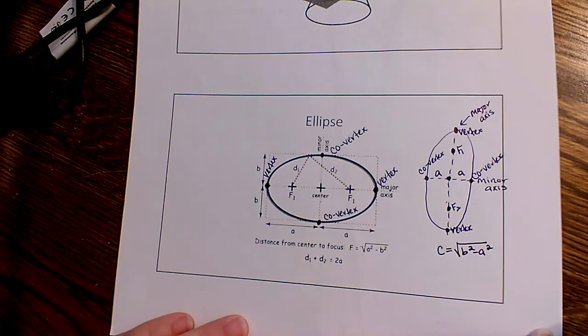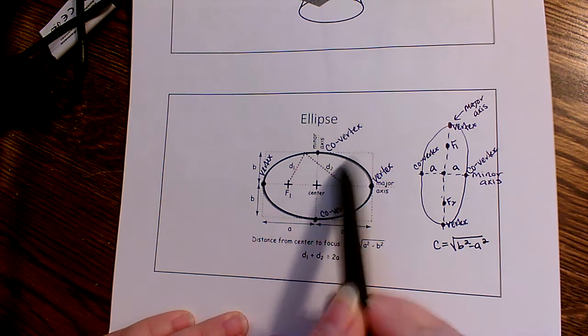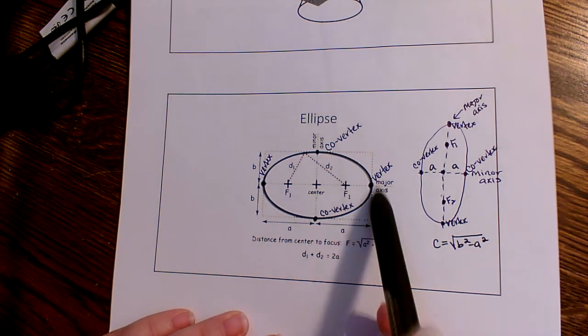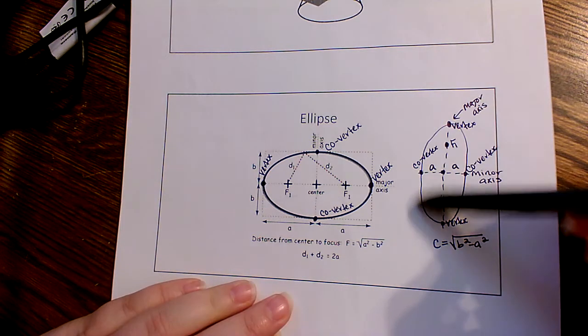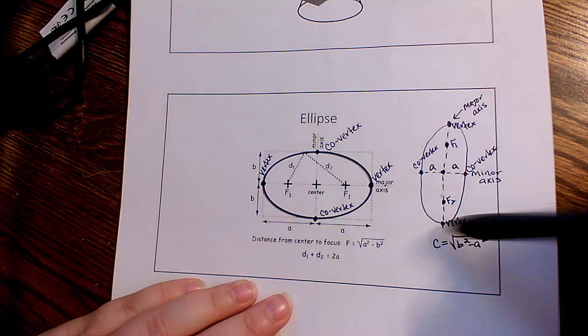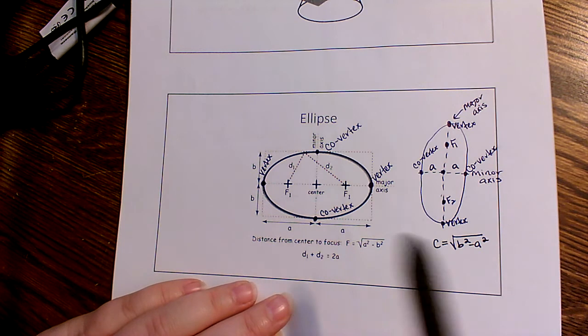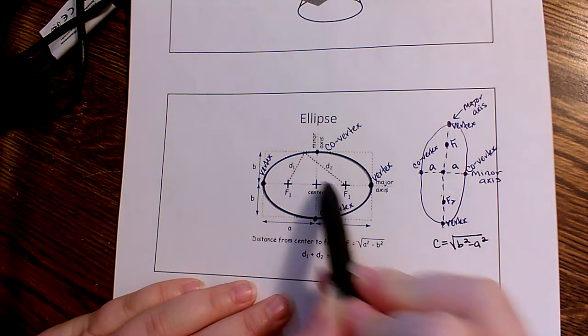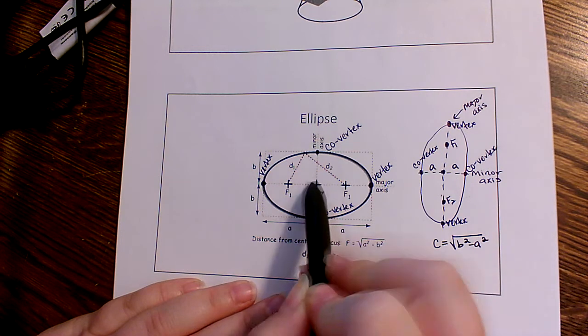For the ellipses that we're going to graph, they're either going to go horizontally like this, where they're longer in the horizontal direction, or we can graph them vertically like this, where they're longer in the vertical direction. So just like with circles, we have a center point right in the middle of our ellipse.